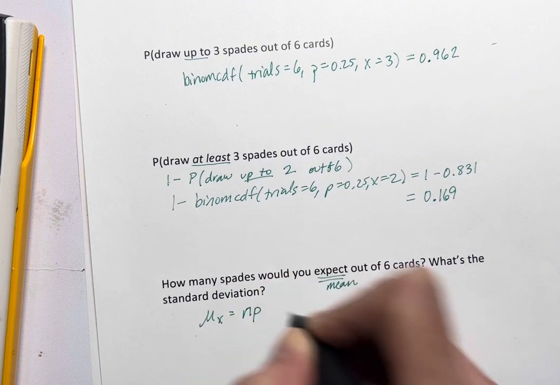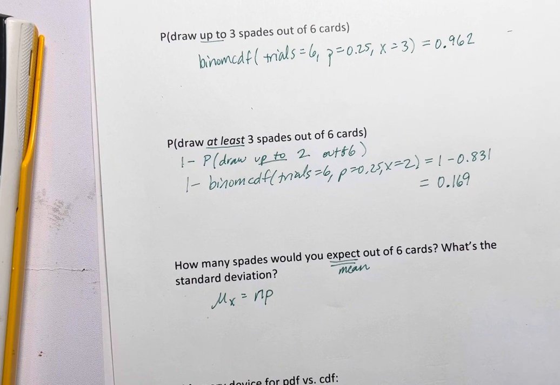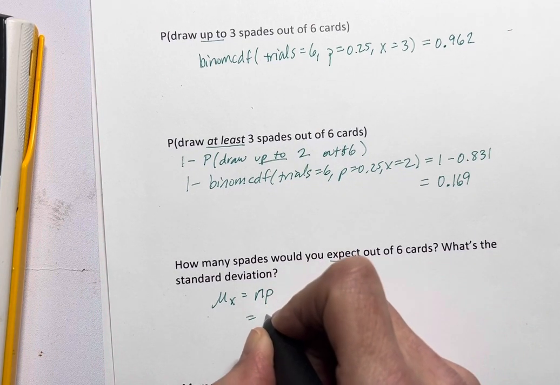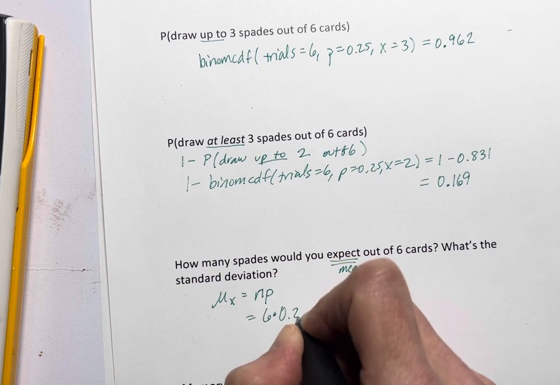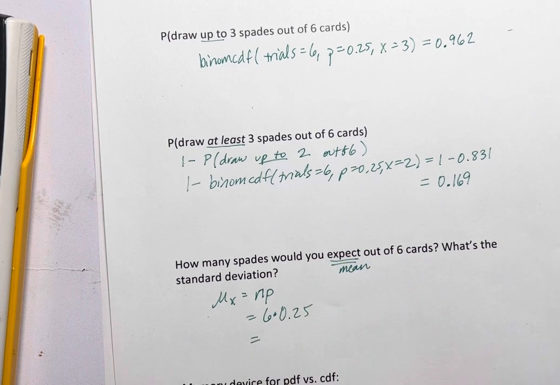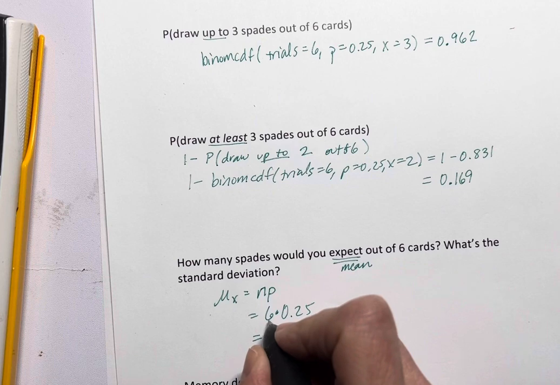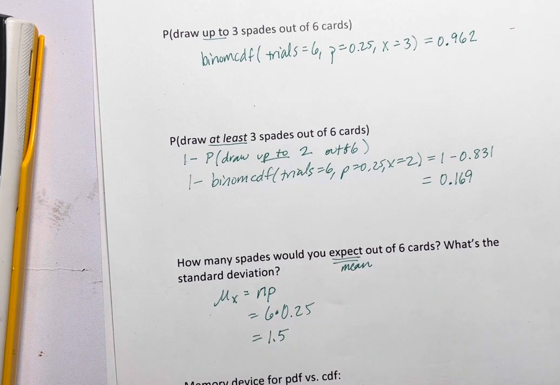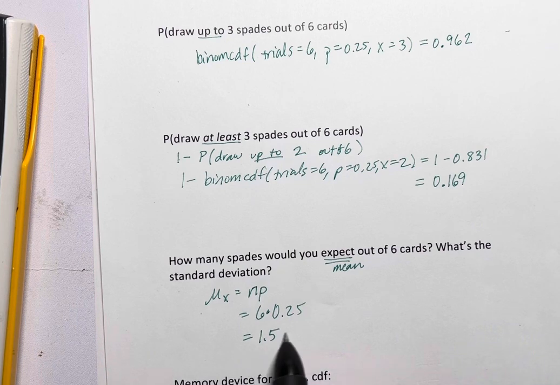So our mean is startlingly easy, even if it's difficult to say that. So it's just n times p, which makes good sense too. So 6 times a quarter, you would expect a fourth of your cards to be spades. So a fourth of 6 is 1.5. Now, it's okay to not have a whole number of cards here because it's a mean.